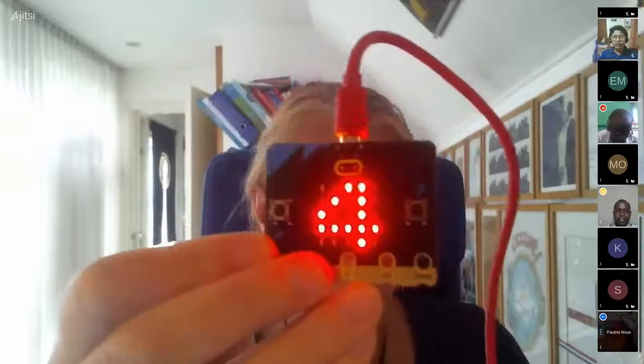Yes. So you connect the microbit with the cable to your laptop, or you connect it to the tablet or your phone. You connect your microbit by Bluetooth, and then you can code it.